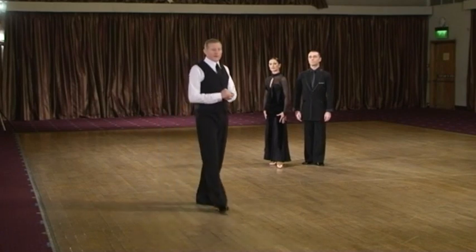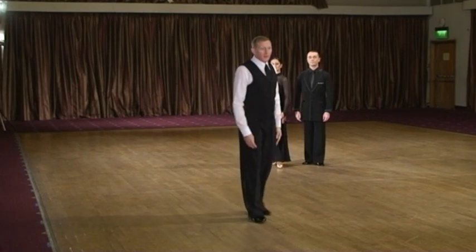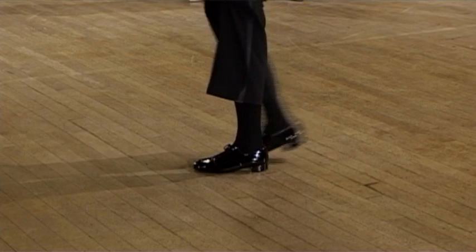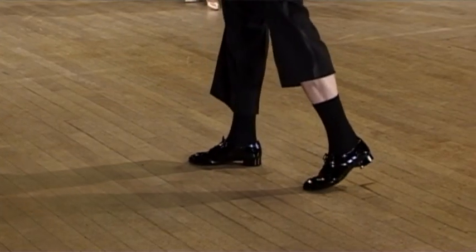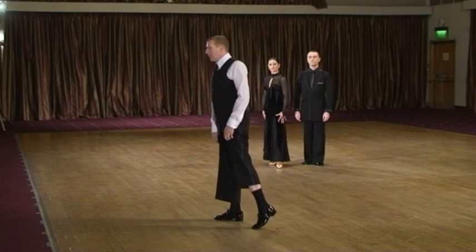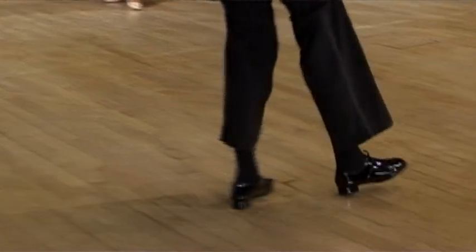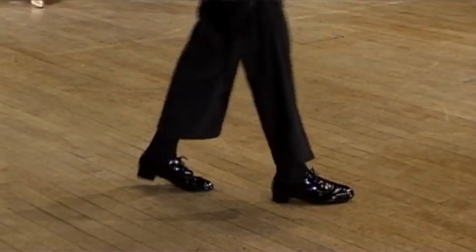Pivots are done on one step. If we turn to the right as a pivot, we have a step on the left foot, which I show from here. It's on the left foot, backwards. We spin, we pivot on the ball of the foot. Before we leave the foot, the heel touches the floor and propels us forward again.